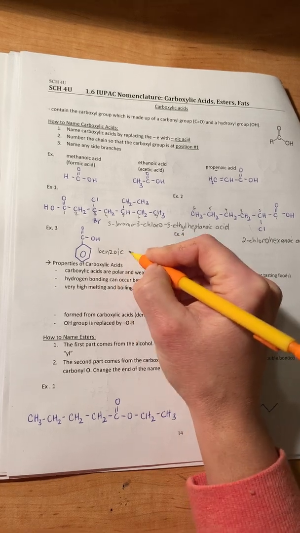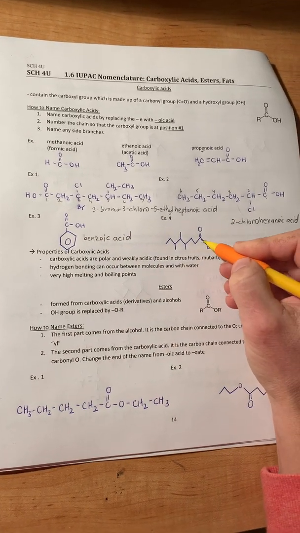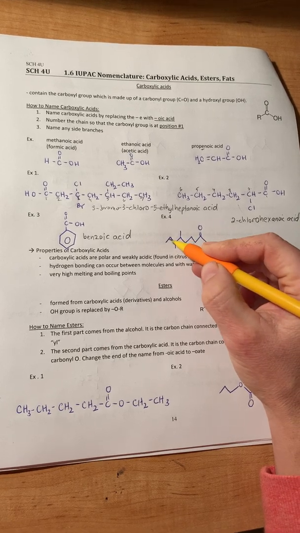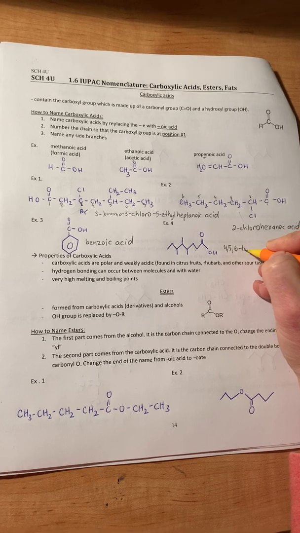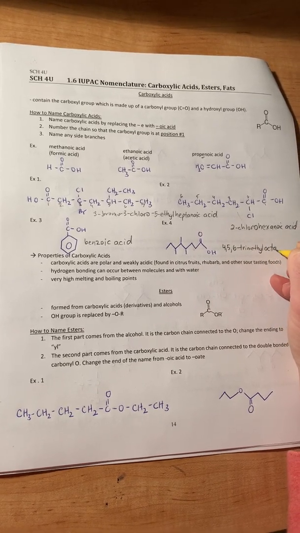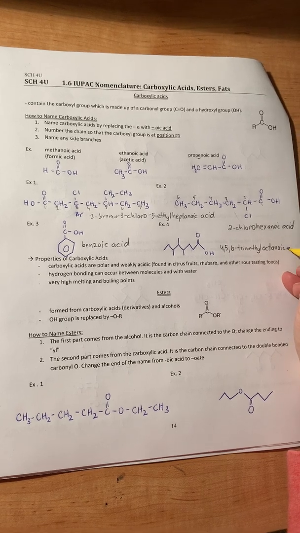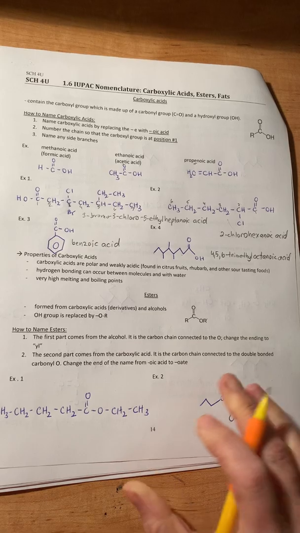It's benzoic acid. And then, numbering 1, 2, 3, 4, 5, 6, 7, 8, we have 4, 5, 6-trimethyl octanoic acid. There's a space between the oic and the acid.